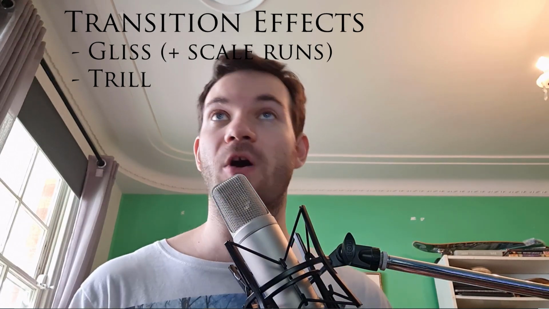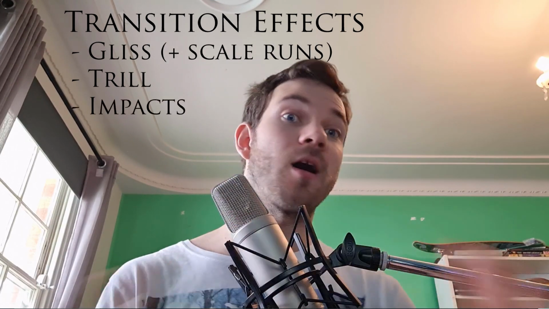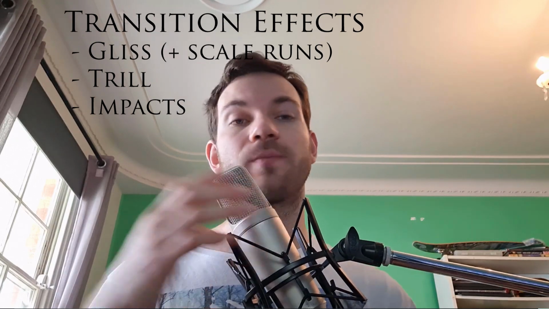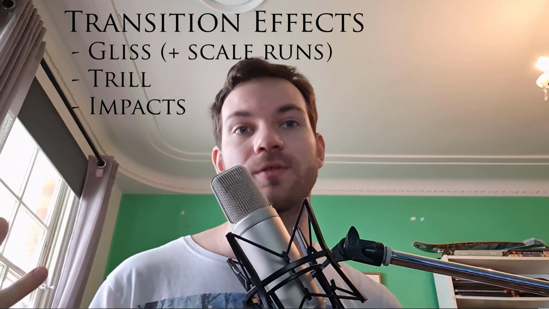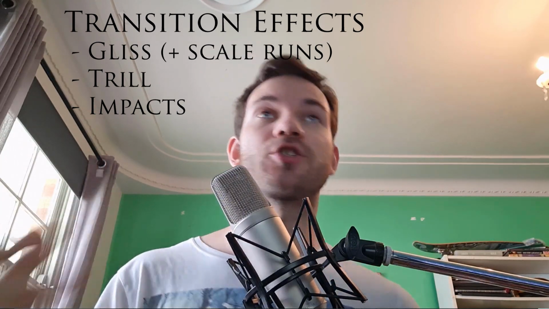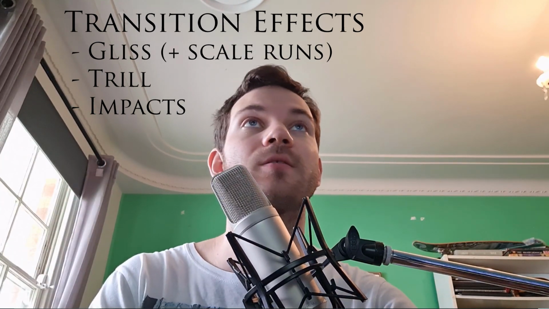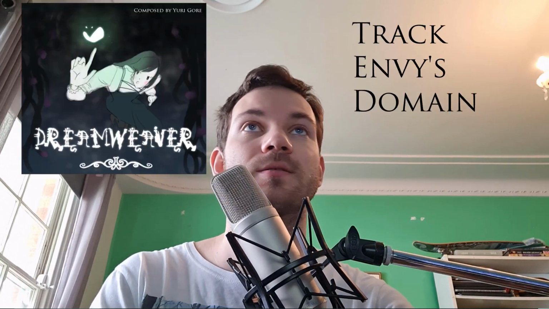And then finally, the high impact sounds at the start of the section. Just to be very clear, we've moved into the next part. Again, a bit like hitting a cymbal or a gong or something. So some of the ways that I used was the tubular bells here in Envy's Domain.